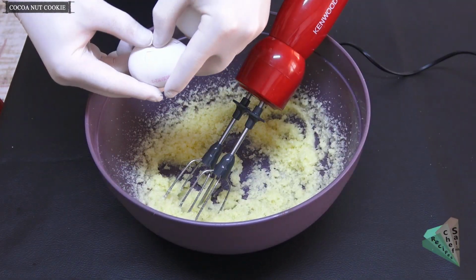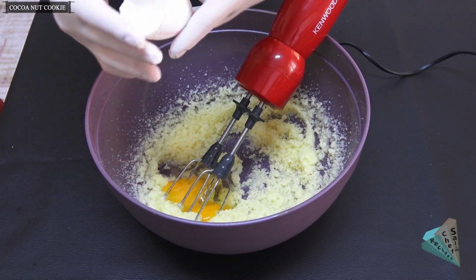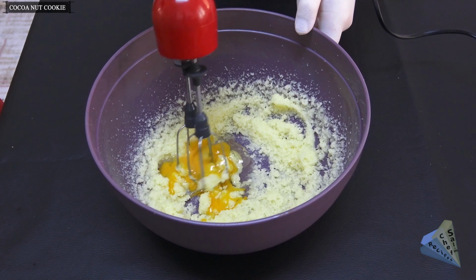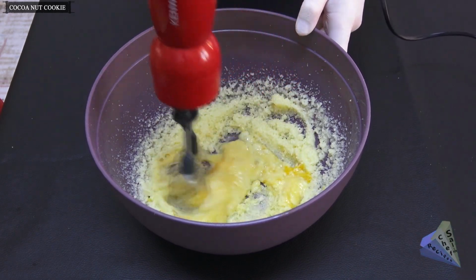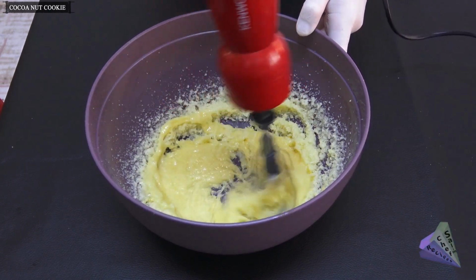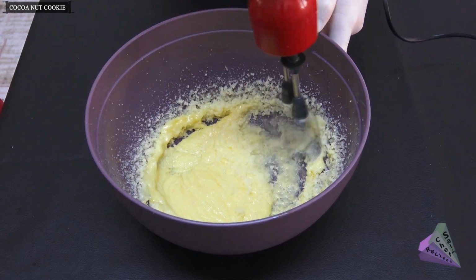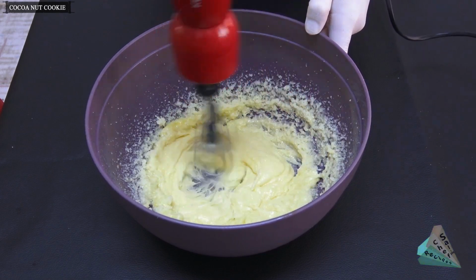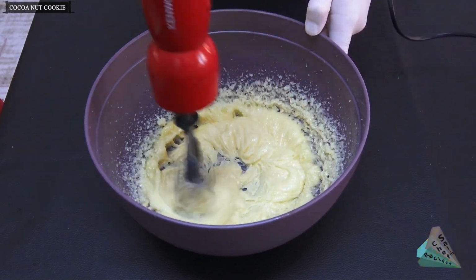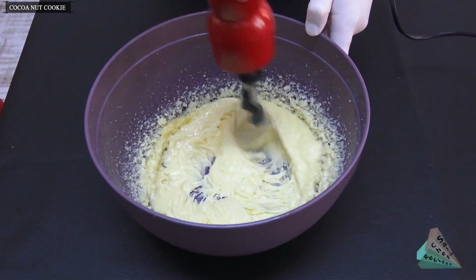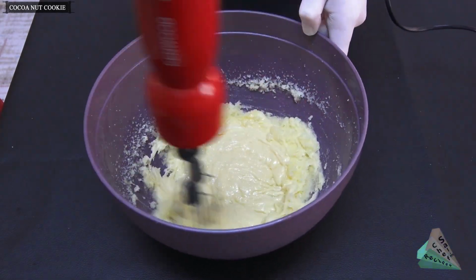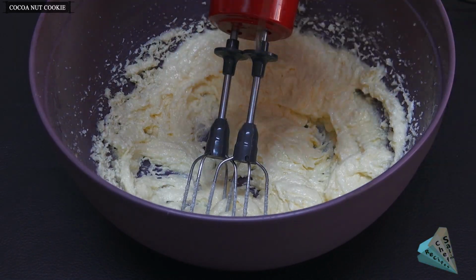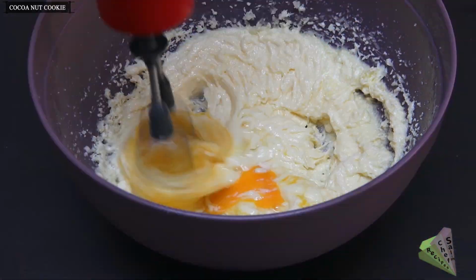Add 1 egg and mix. Add second egg and mix.